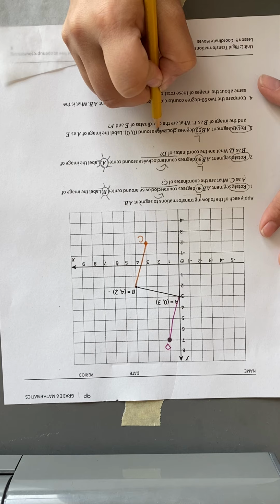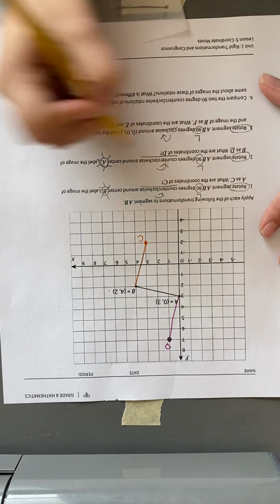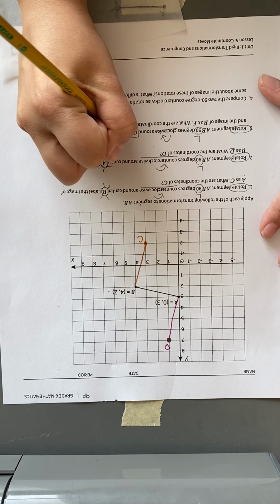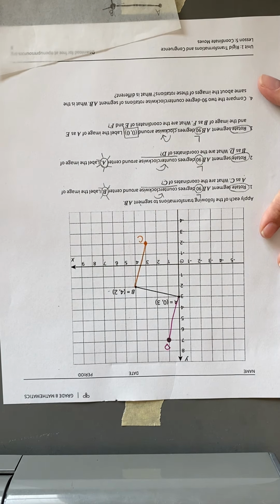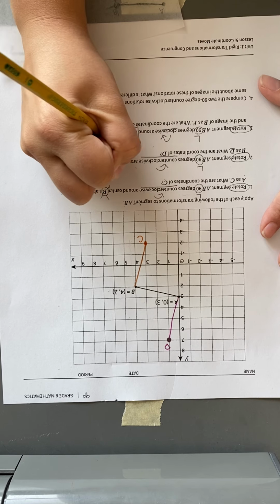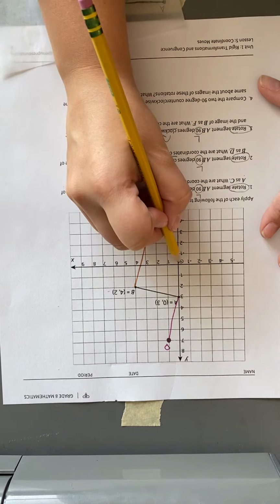Ooh, this time we are switching directions. Let's read that carefully. We are going clockwise, but our rotation this time is around 0, 0. This is called the origin. The origin is 0, 0.